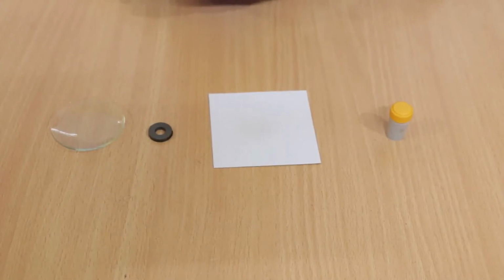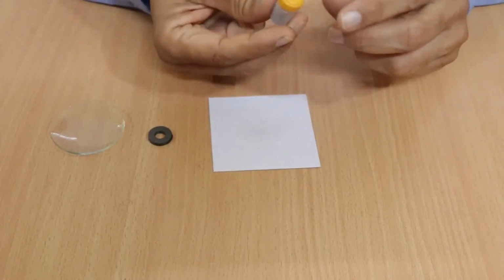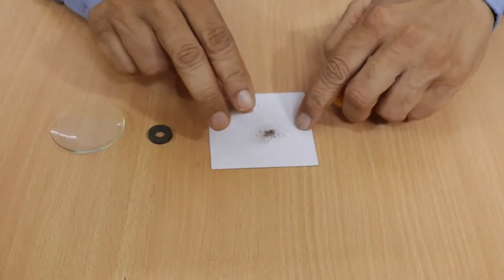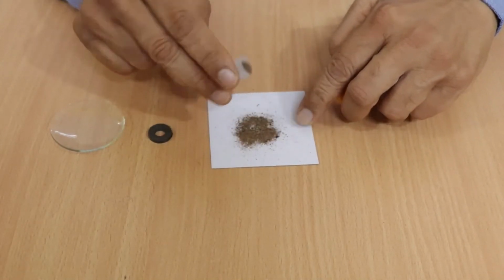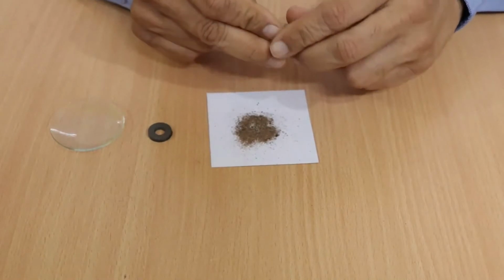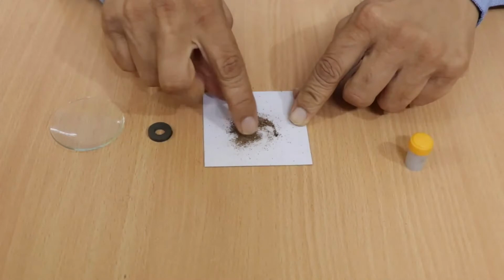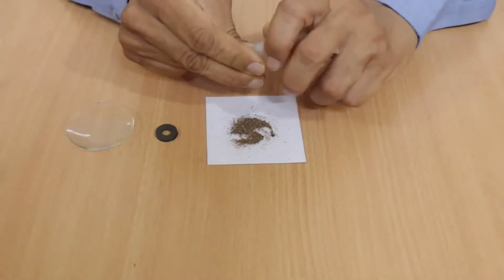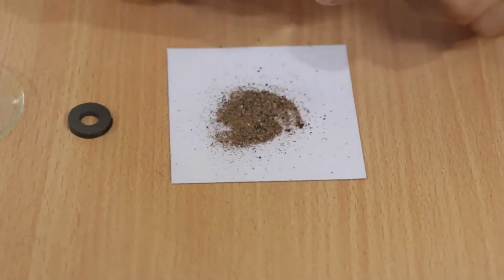We will do magnetic separation as the first activity. We have in this small bottle some sawdust, but this sawdust is mixed with some iron powder. We have to separate this iron powder from this sawdust, and the best method will be using a magnet for this. Let us try it out.